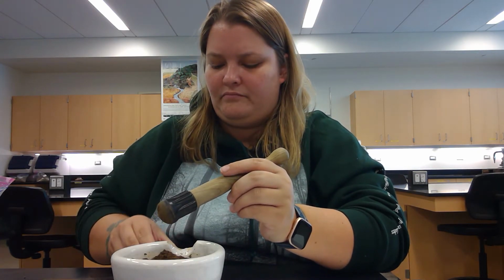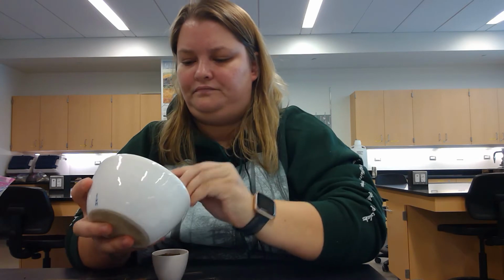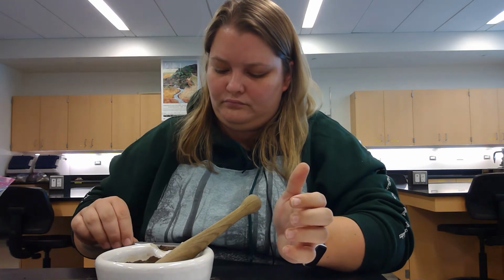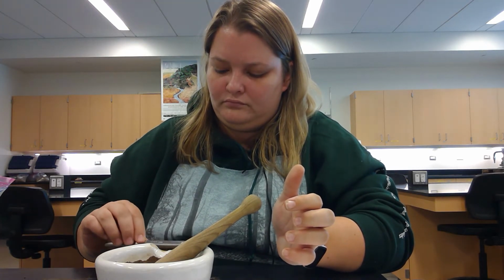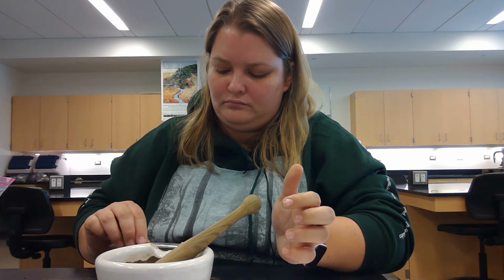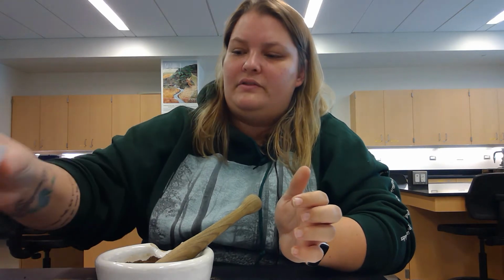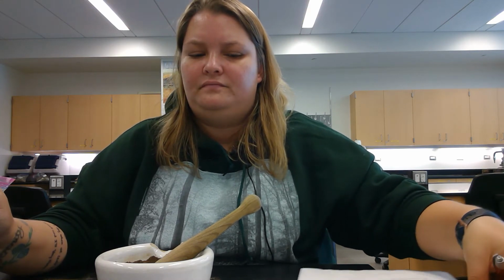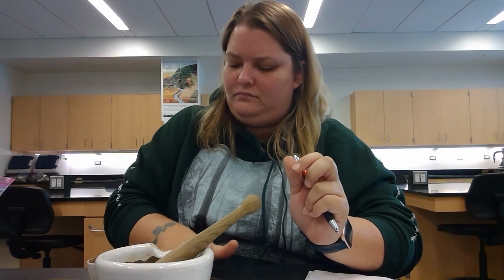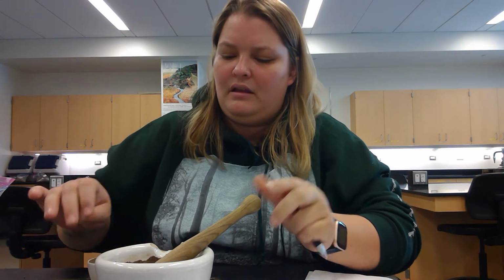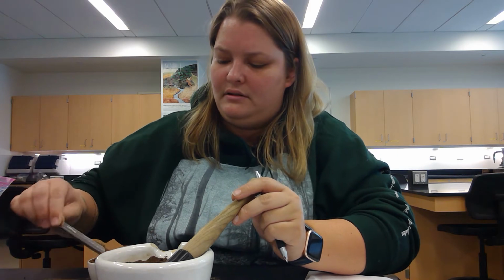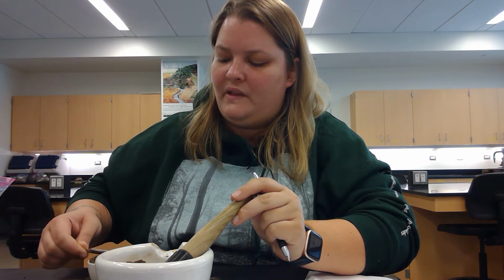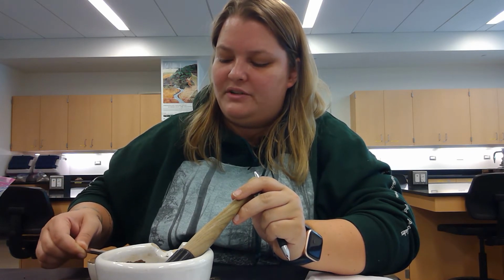All right, so this is pretty pulverized. I've gotten rid of all the big clumps. So we're going to refill the crucible and compact it again as described in step 2. All right, so our second full crucible, this time with compacted soil. Let me put some more in there. The trick is to always tap down with the same amount of pressure each time.